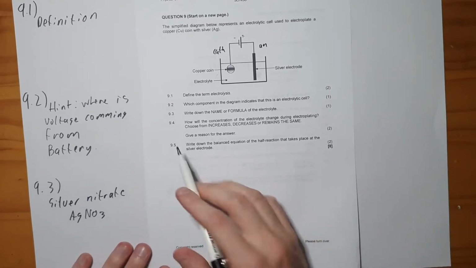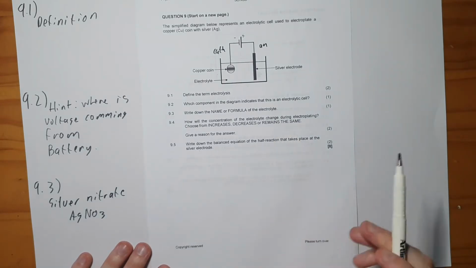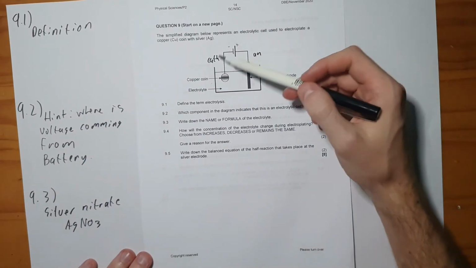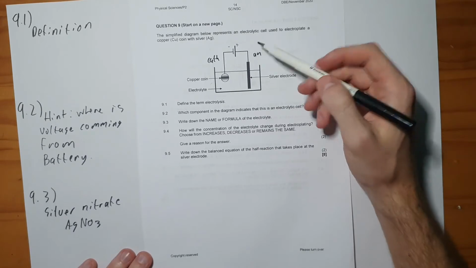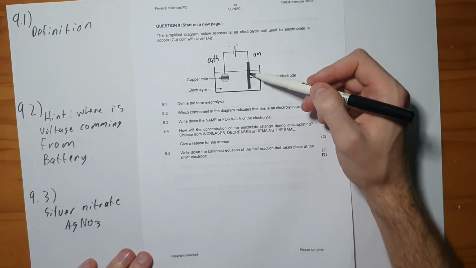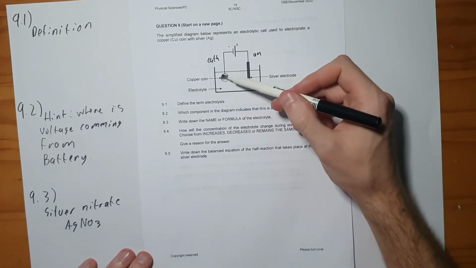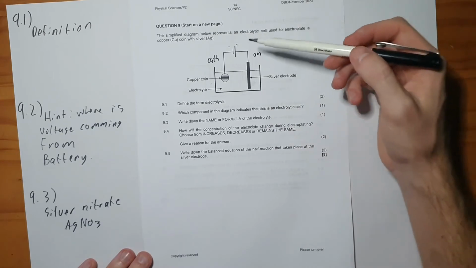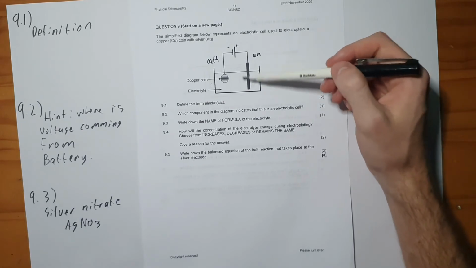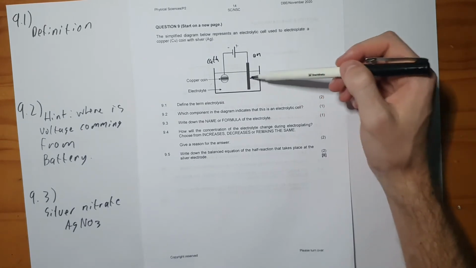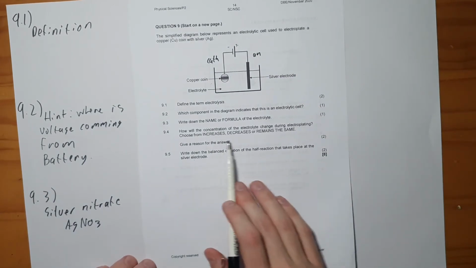Now 9.4 says, how will the concentration of the electrolyte change during the electroplating? Will it increase, decrease, or remain the same? Note that when we deal with circuits, the electrolyte is completing the circuit to allow electrons to flow. As the silver decomposes into the solution, so does the silver in the electrolyte attach itself to the copper coin. Because we look at the flow as being constant, as this breaks down, this starts to plate, because without any silver in solution, this won't plate with silver. So we can say that the concentration remains the same.